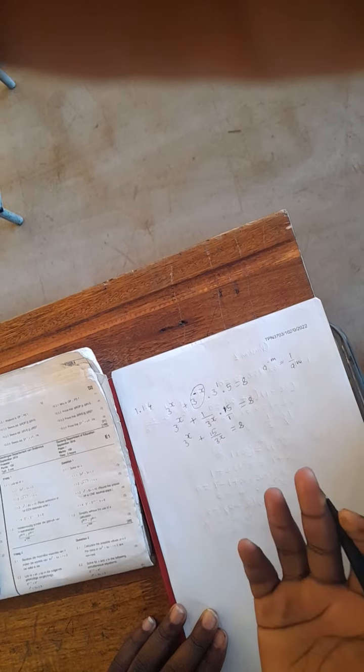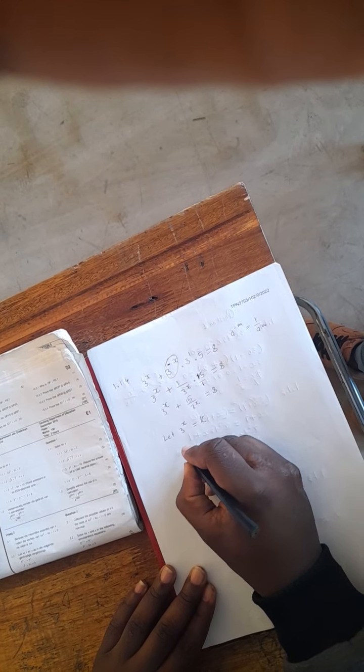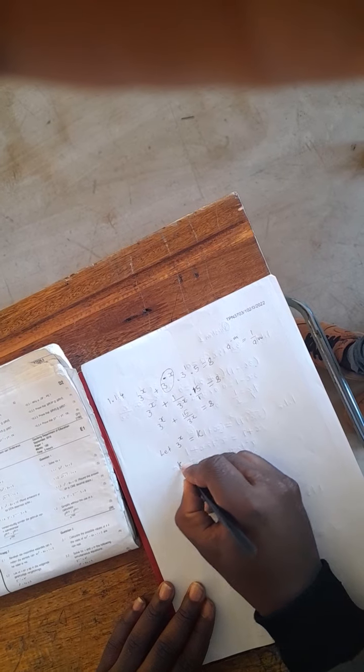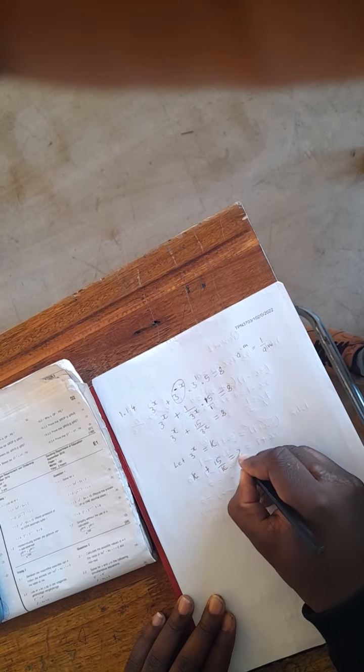So the easiest way is to use a k method. Let 3 to the power of x be k. So from here, what are we going to do? We are going to replace with k. So it's going to be k plus 15 all over k, which equals 8.